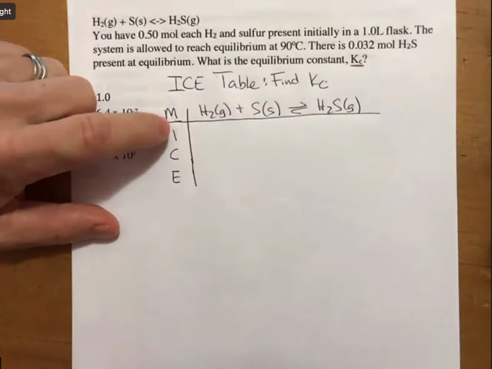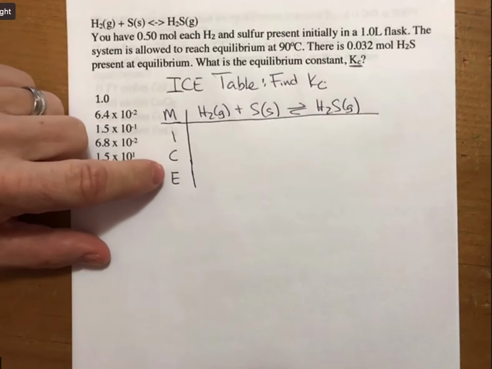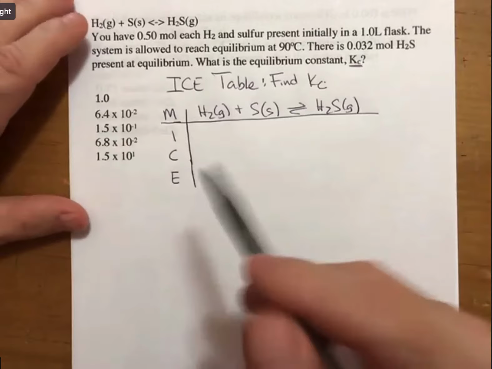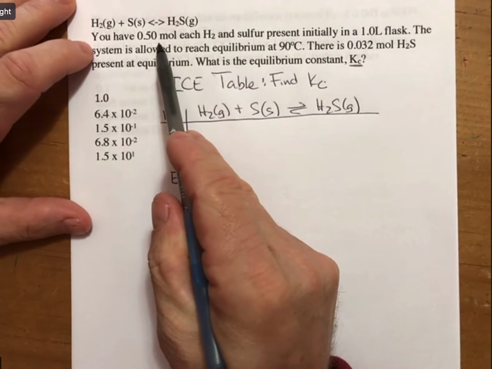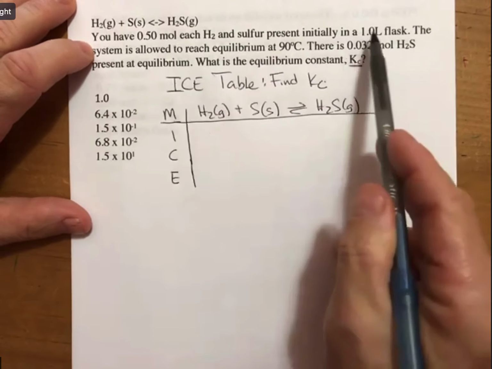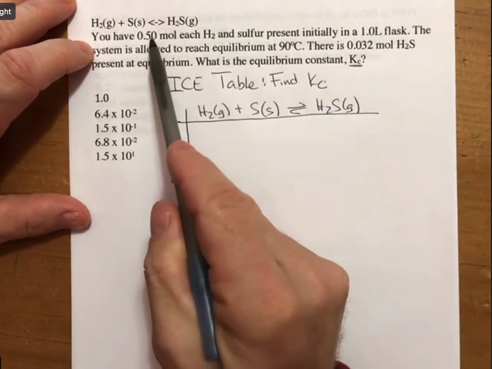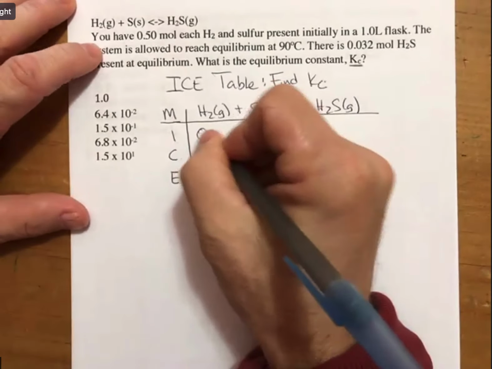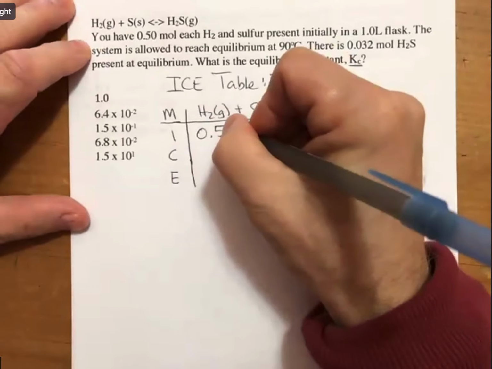I stands for initial concentrations, C for change in concentration, and E for equilibrium concentration. Now, these are molarities, and we haven't been given molarities in our problem statement. We've been given moles and volumes. But since the volume is 1 liter, 0.5 moles divided by 1 liter is just 0.5 molarity. So I'm going to put 0.5 there, or 0.50.